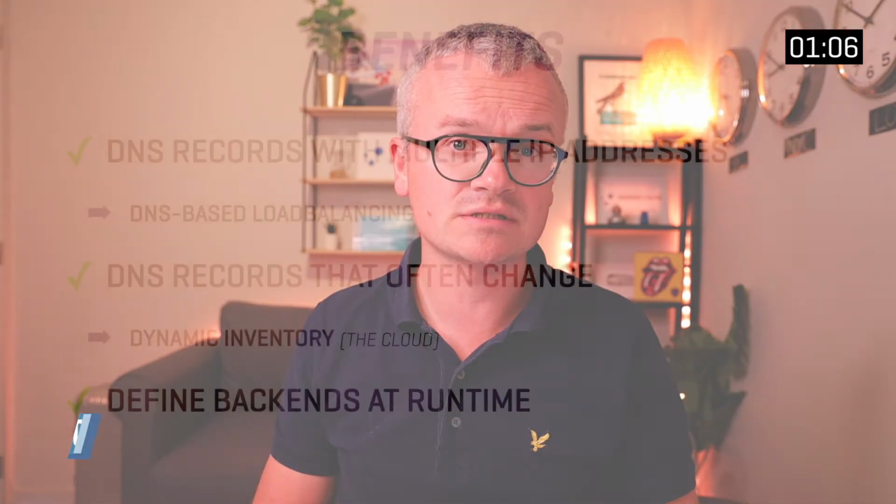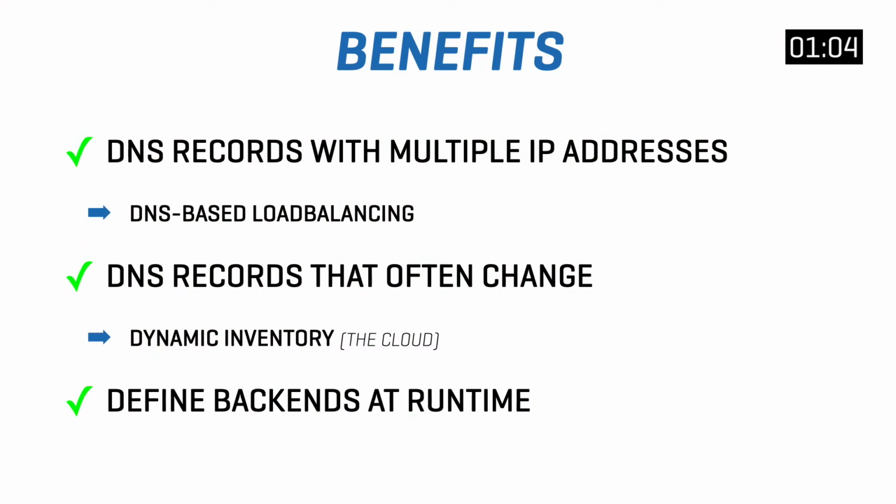And that's exactly where dynamic backends come into play. Through Varnish Enterprise's goto vmod, you can define them, and they offer some clear benefits. First of all, you can use DNS records with multiple IP addresses and perform DNS-based load balancing. If DNS records tend to change every now and then, that is also supported. So if you have a dynamic inventory, potentially in the cloud, vmod goto is the perfect module for you. And finally, you can define backends at runtime and use all kinds of input to locate the backend.